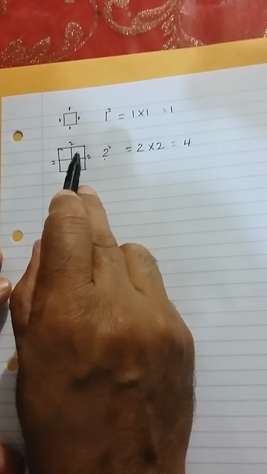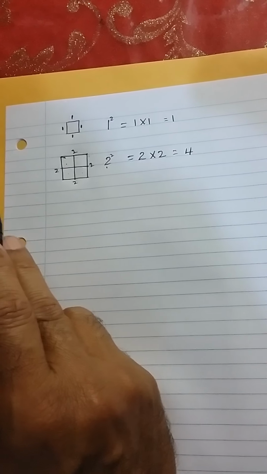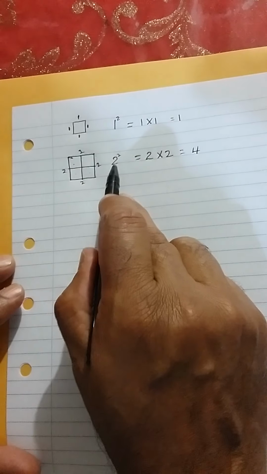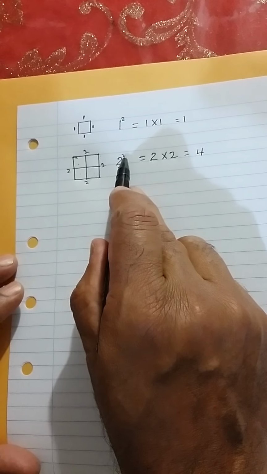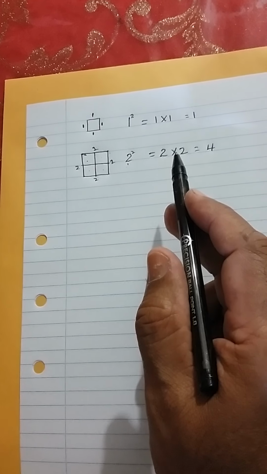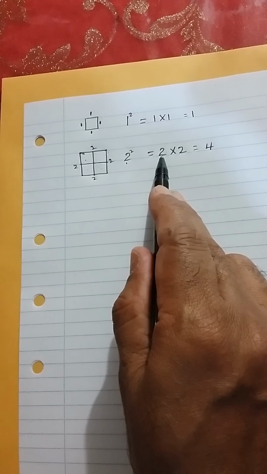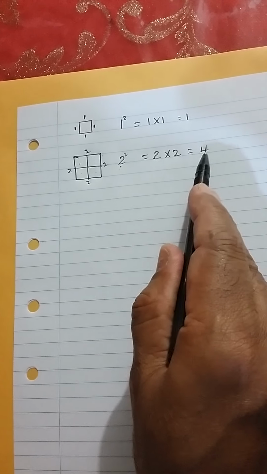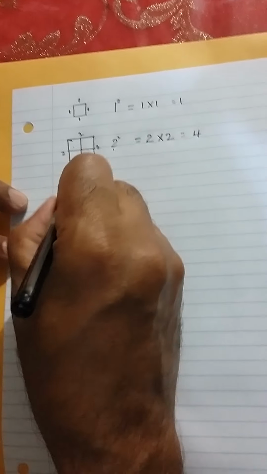Let's see: 1, 2, 3, 4. So a 2 square is a square where each side is 2, and to find the area of that square, we say side multiplied by side, and we get 4.